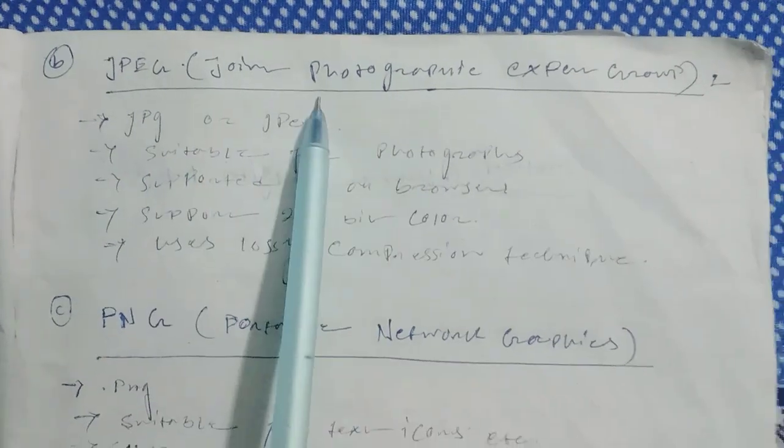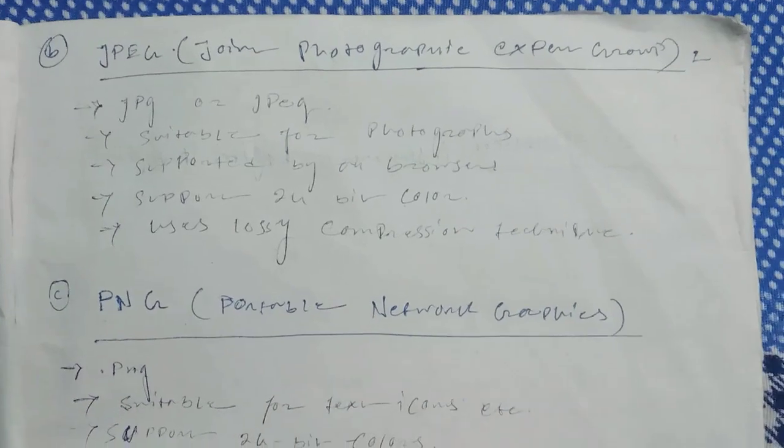Next we have JPEG, and the full form is Joint Photographic Experts Group. The points are: JPEG or JPG, whichever extension we use, can be used with JPEG. It's suitable for photographs.